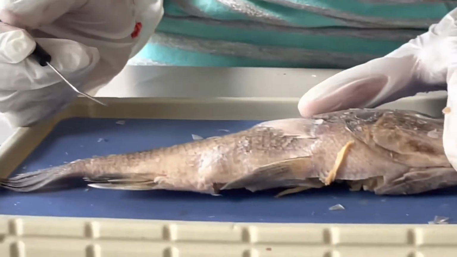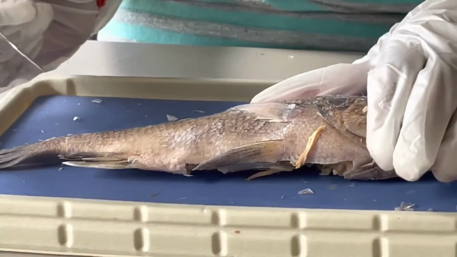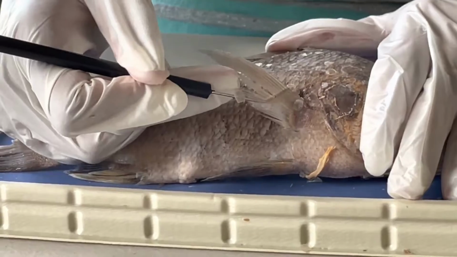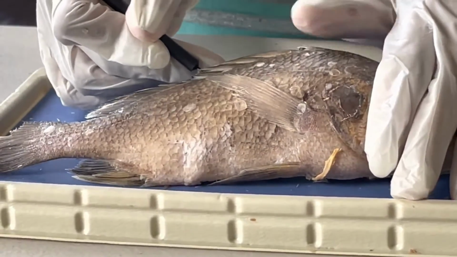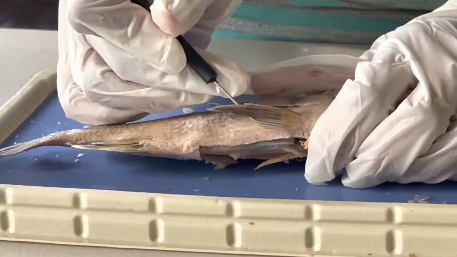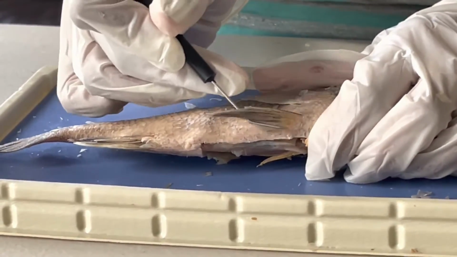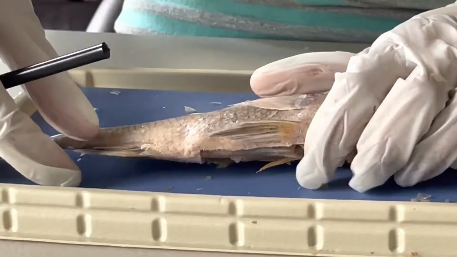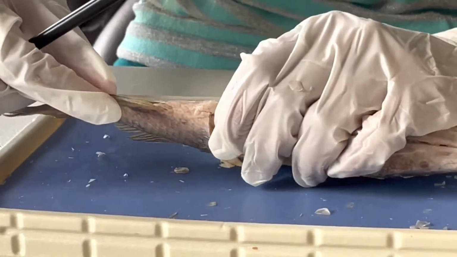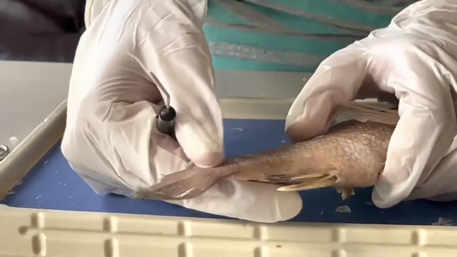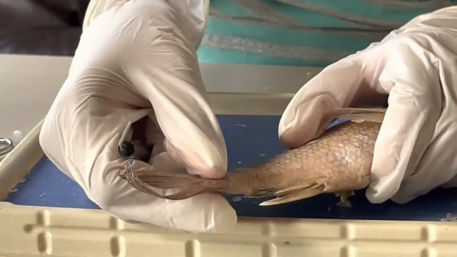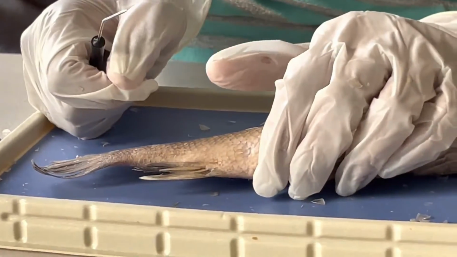The fish has paired fins. These fins are the pectoral fins, one here and one on the other side. At the bottom would be the pelvic fins. This is the anal fin, the one right behind the anus. And the tail would be the caudal fin, and it moves side to side to help the fish move around in the water.